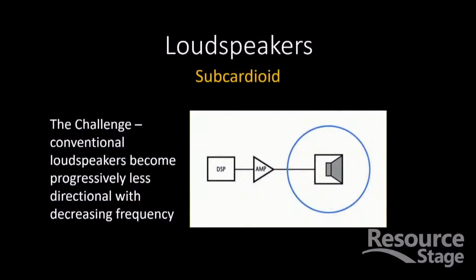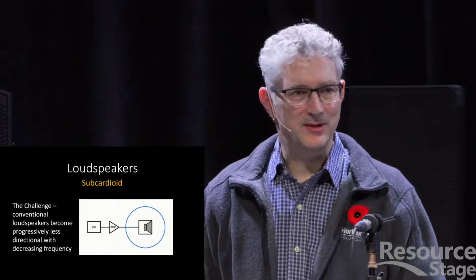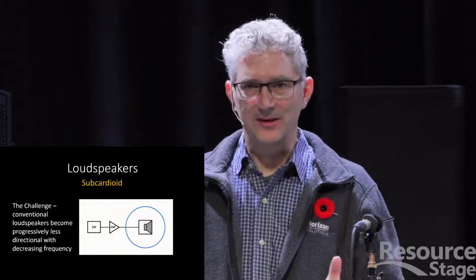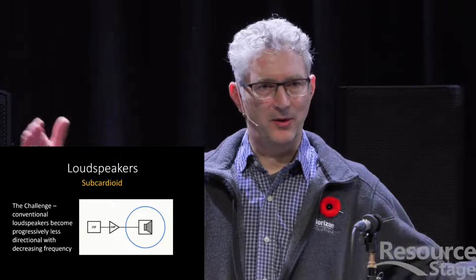Subcardioid loudspeakers. One of the things loudspeaker manufacturers have been having to deal with for many years is that low frequencies tend to be more omnidirectional than high frequencies. For high frequencies, manufacturers have created horns to direct and control the sound. Low frequencies have been very difficult to control because of their long wavelengths. They tend to go everywhere and come off the back of the cabinet.